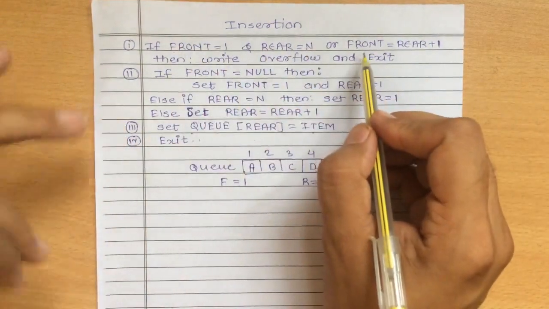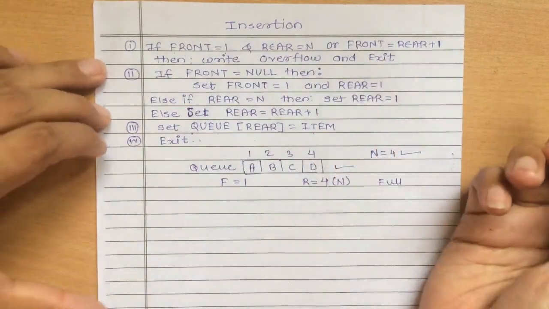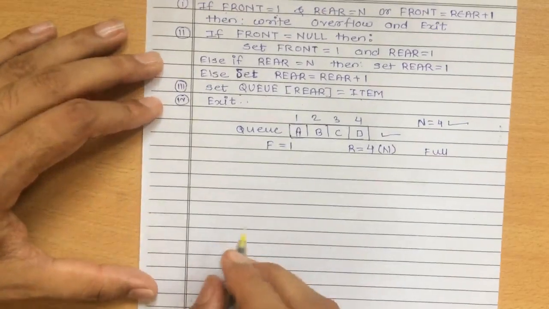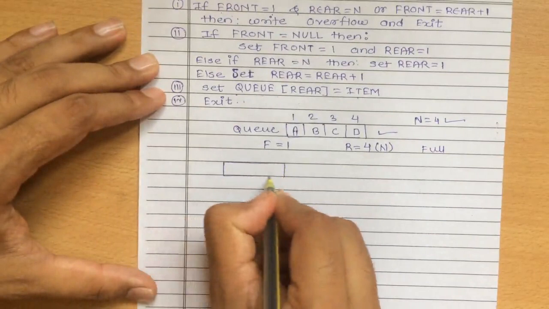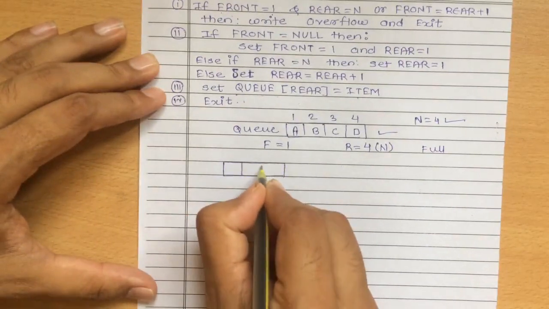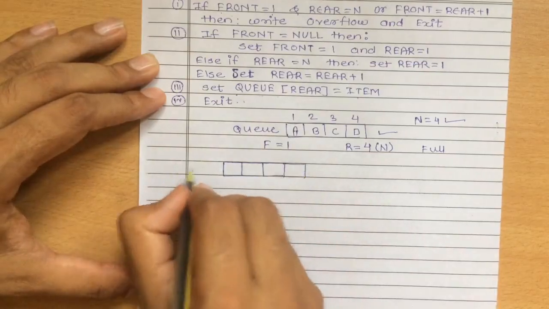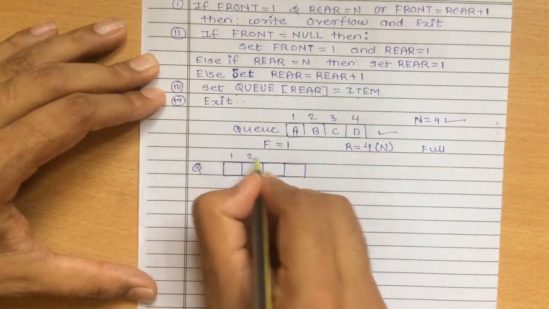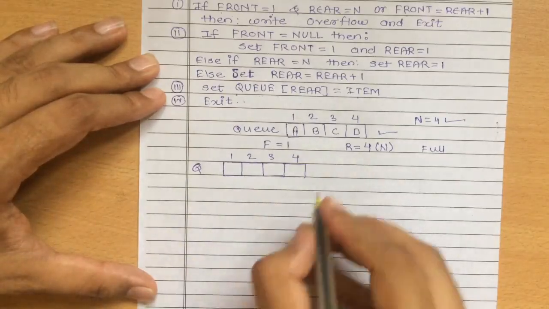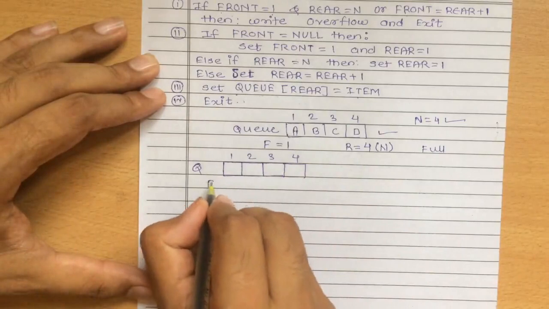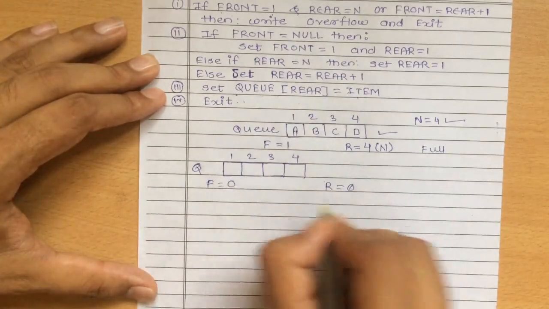And the second possibility is front is equal to rear plus 1. For this, let's discuss the concept. Again, I have one queue. Let's stick with 4 elements. So this is my queue having 4 elements. As I said, initially the queue is empty, so my front and rear are both equal to 0.